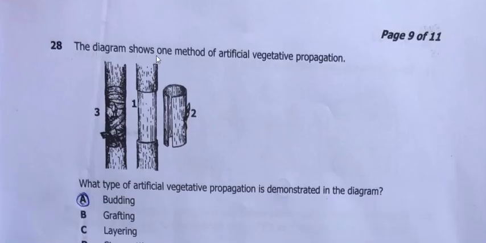Then we go on to question 27. The diagram shows one method of artificial vegetative propagation. What type of artificial vegetative propagation is demonstrated in the diagram? So this is budding, or bud grafting.